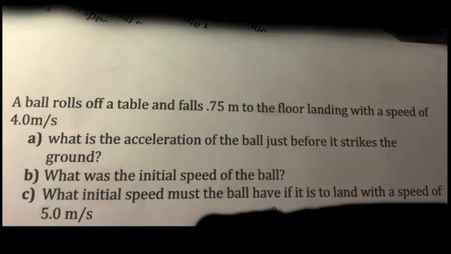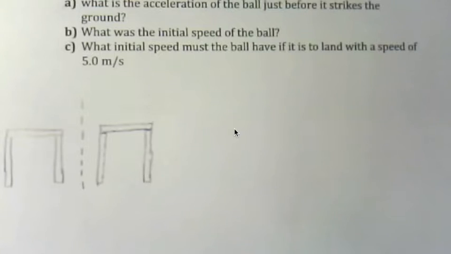A ball rolls off a table and falls 0.75 meters to the floor, landing with a speed of 4.0 meters per second. A. What is the acceleration of the ball just before it strikes the ground?